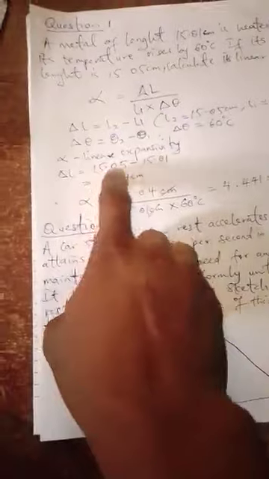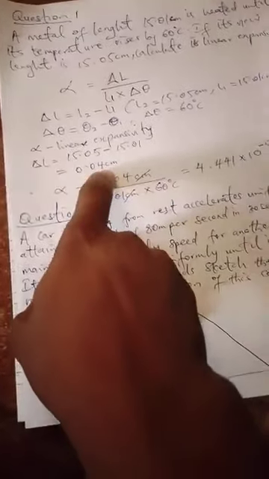Now, going by that, if you go and use the formula, change in length is equal to L2 minus L1. That gives us 15.05 minus 15.01, which is 0.04 centimeter as the change in length. Now, substitute into that formula that we wrote initially.